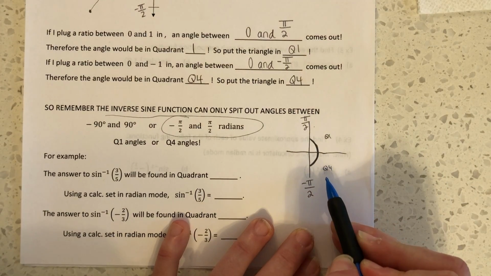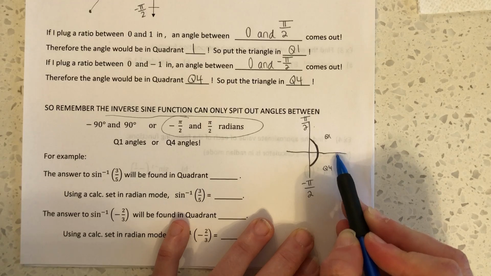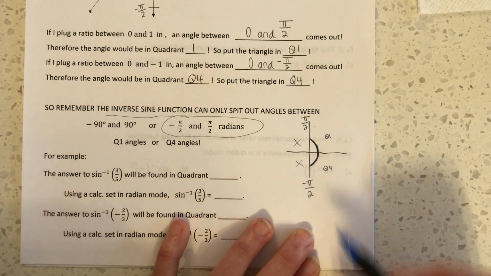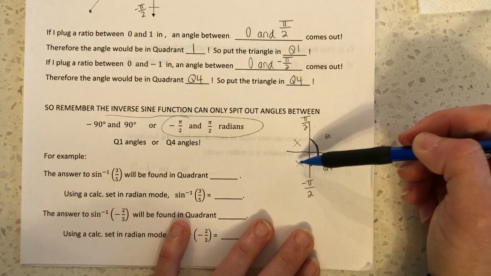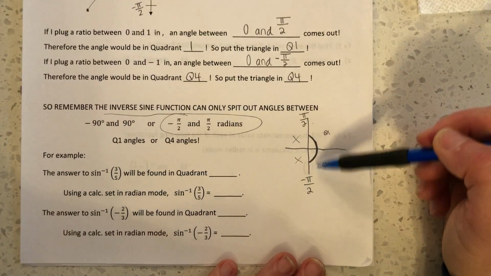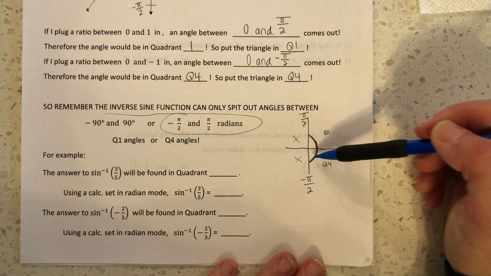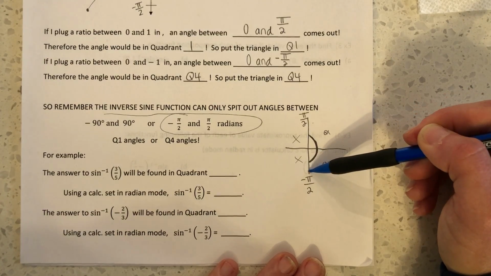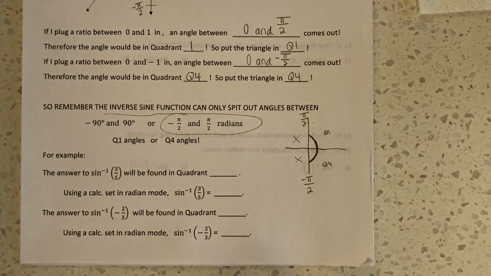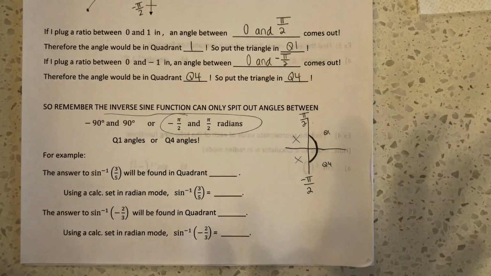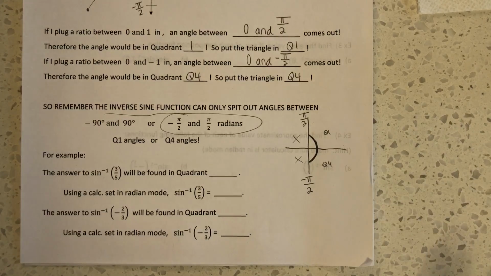And those quadrant 4 angles are angles from 0 to negative pi over 2. This portion got chopped and this portion got chopped. None of these angles exist on the portion of the graph that we kept. So these are the only angles that can come out of the inverse sine function: angles between pi over 2 and negative pi over 2. Now you have kind of clues. Quadrant 1 and quadrant 4 angles are our angles for the inverse sine function.